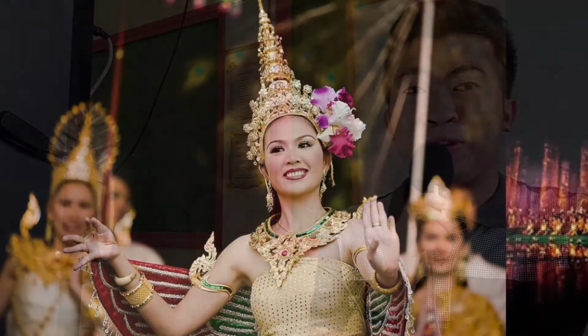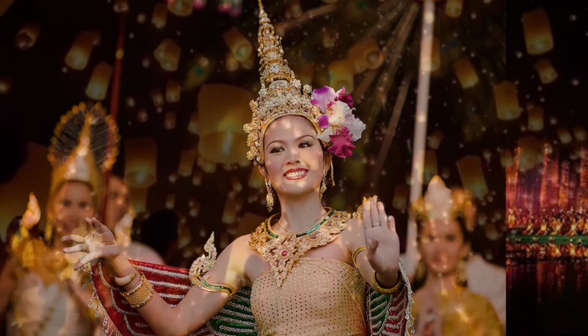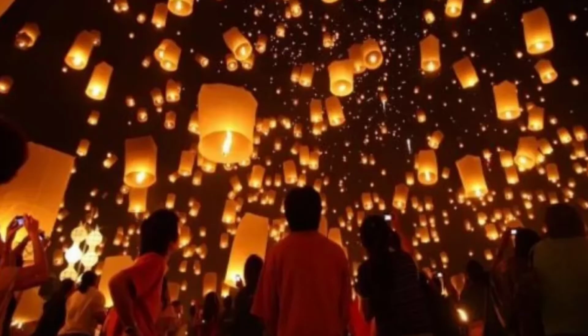Okay, wow, so beautiful, lady. I really like their traditional attire, the headdress, but I don't like the jewelries, since we Seventh-day Adventists are not wearing jewelries. Wow! Paper lanterns. And there you go. Fireworks display.